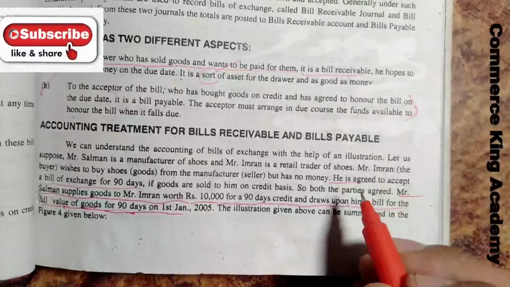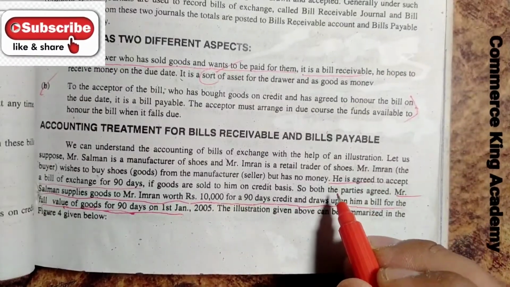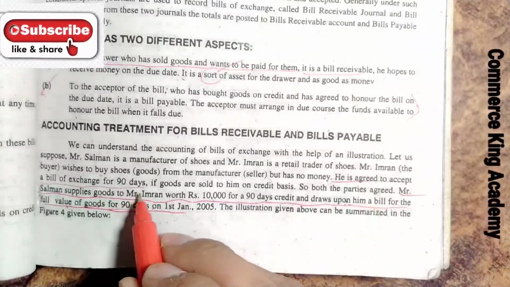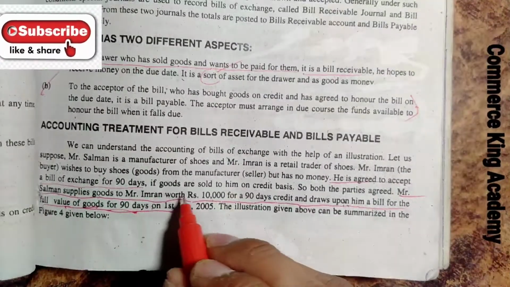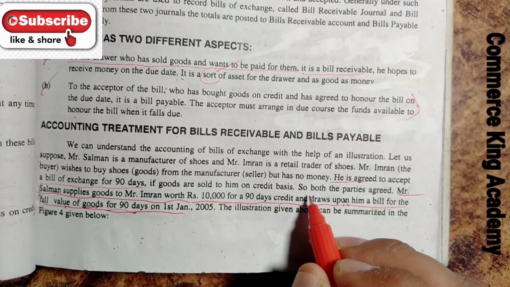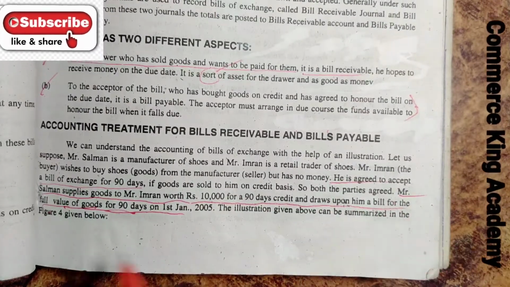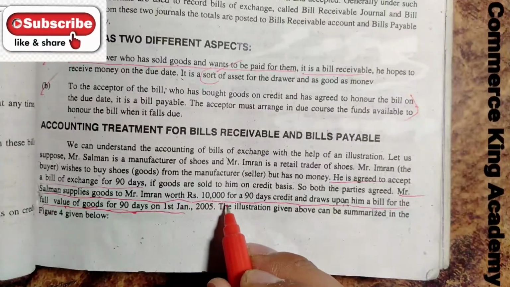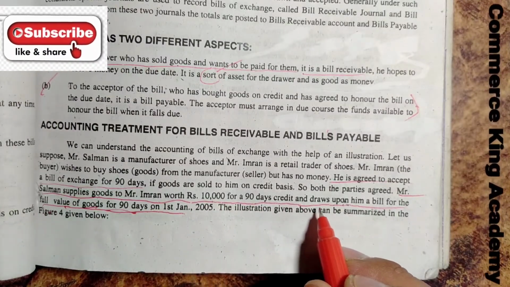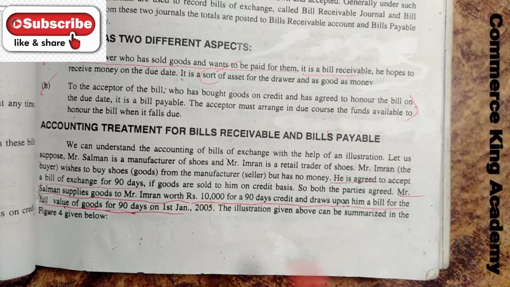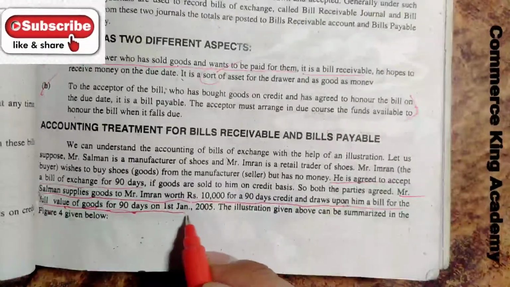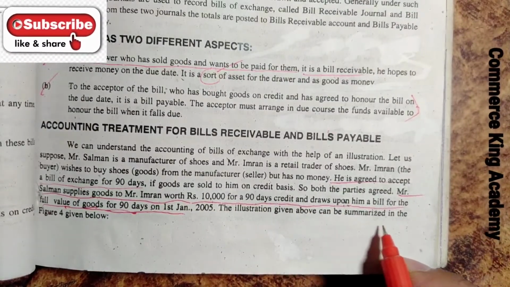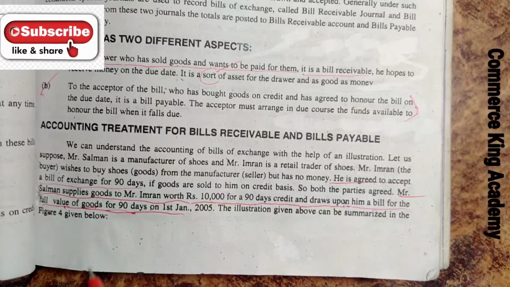In this situation, to overcome this difficulty, he agrees to accept a bill of exchange for 90 days. If goods are sold to him on credit basis, both the parties agree. Mr. Salman supplies goods to Mr. Imran worth 10,000 for a 90 days credit and draws upon him a bill for the full value of goods for 90 days on 1st Jan 2005. The illustration given above can be summarized in figure 4 given on the next page.